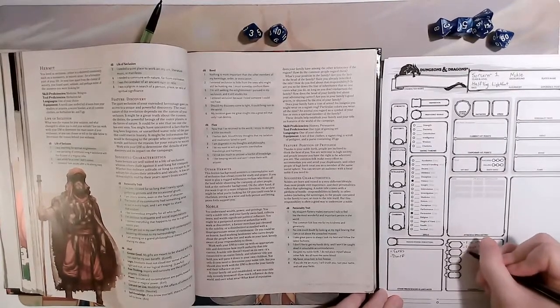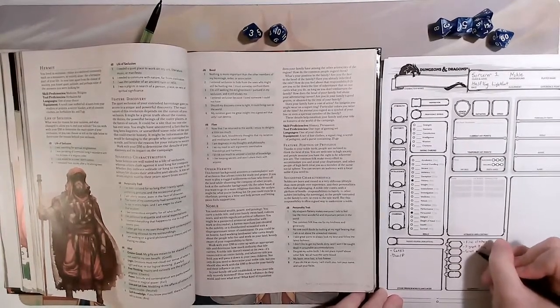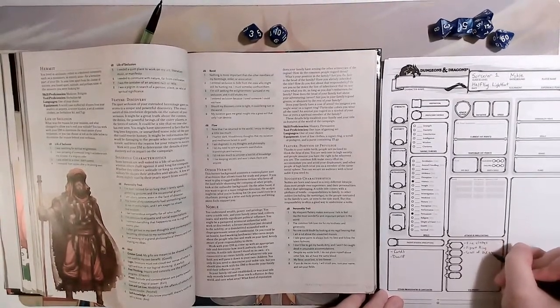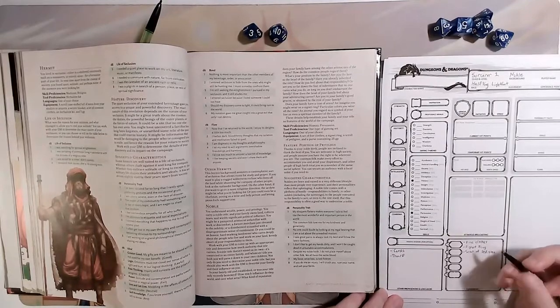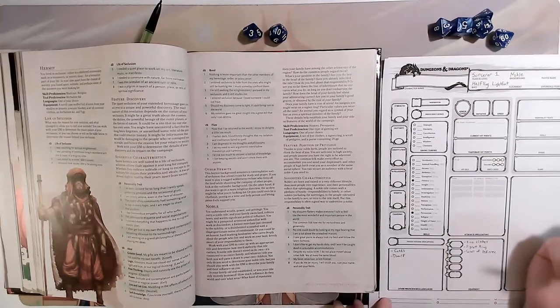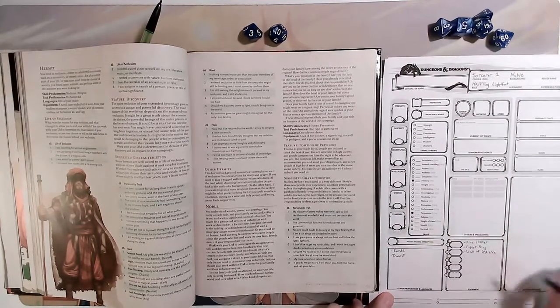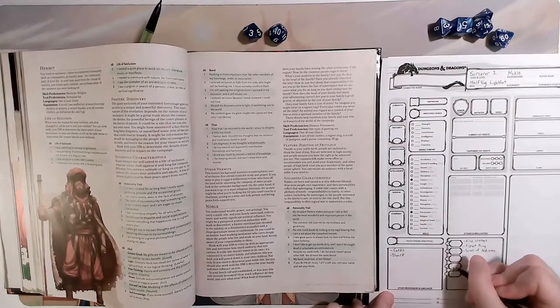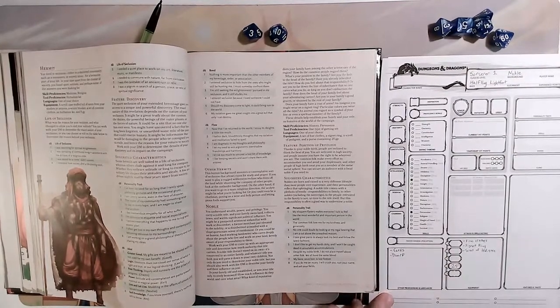She has a scroll of pedigree, which is basically like proving where her family came from. And then the last thing is she has 25 gold pieces. So we're going to find the box over here that says GP, which is this fourth one, and we're going to put 25.